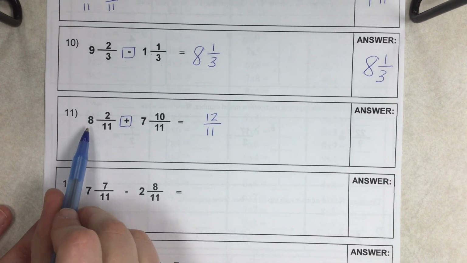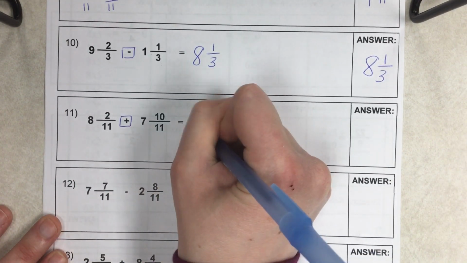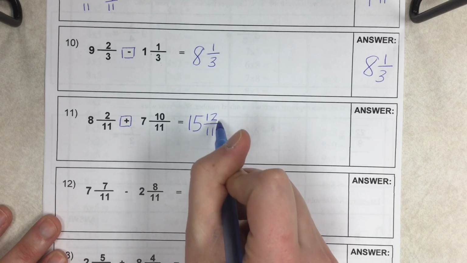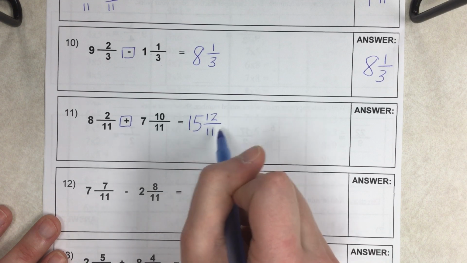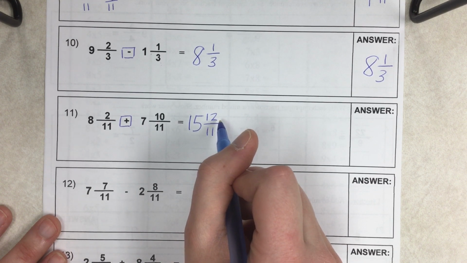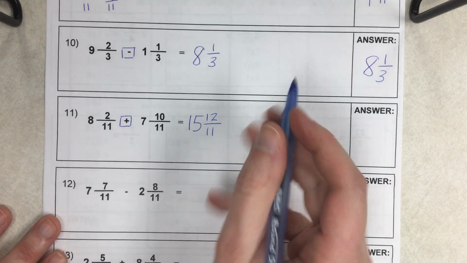Then I'm going to add the wholes. 8 plus 7 equals 15. Now that I have my mixed number with its improper fraction, I have a mad dad, and I can't leave him mad. So I'm going to have to take a whole from the fraction. So I'm going to determine 11 times what gets me close to 12 without going over. That's just 11 times 1. I have one whole in my fraction.